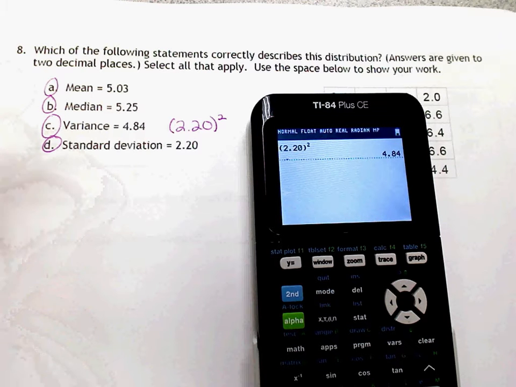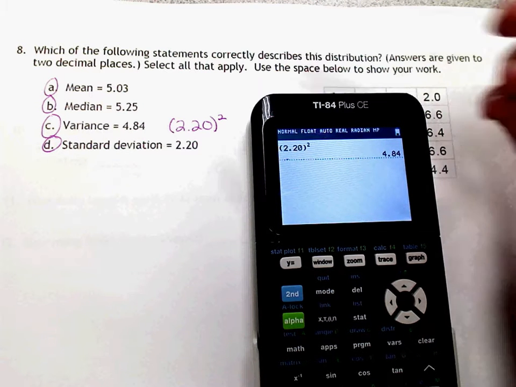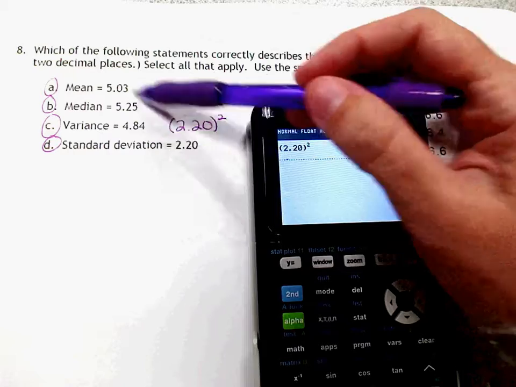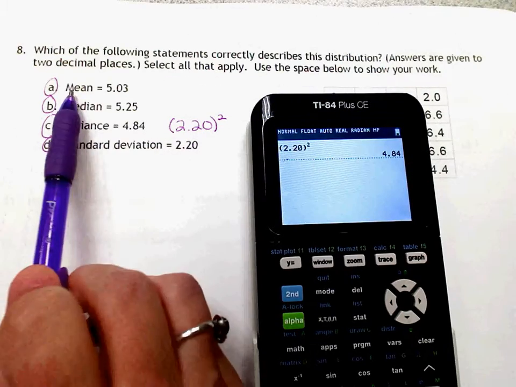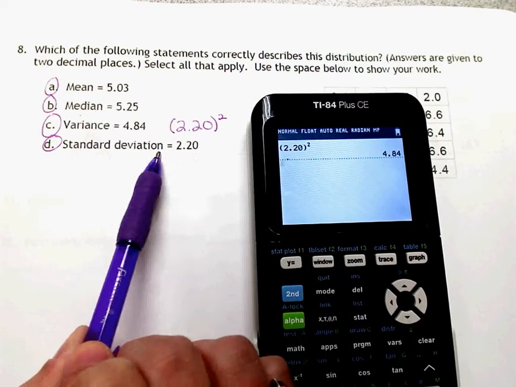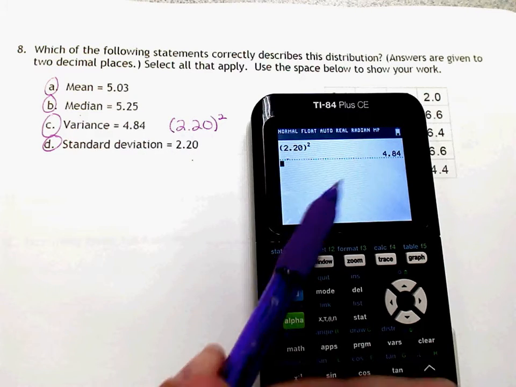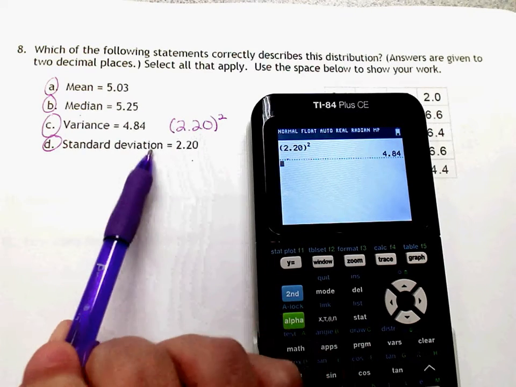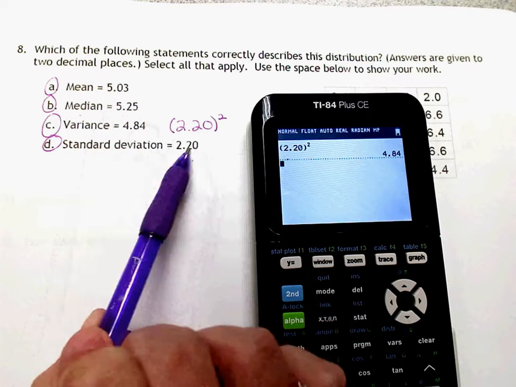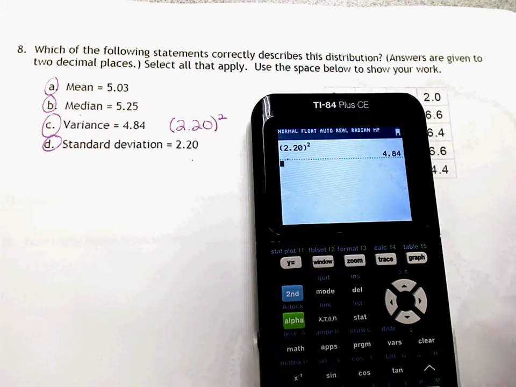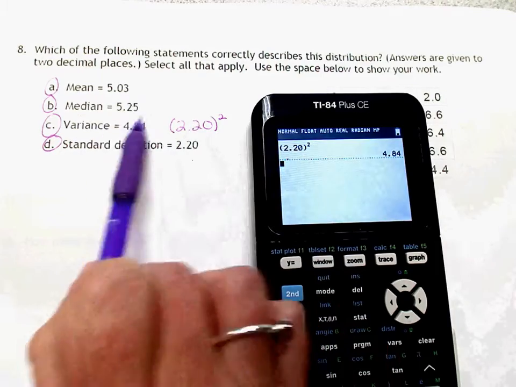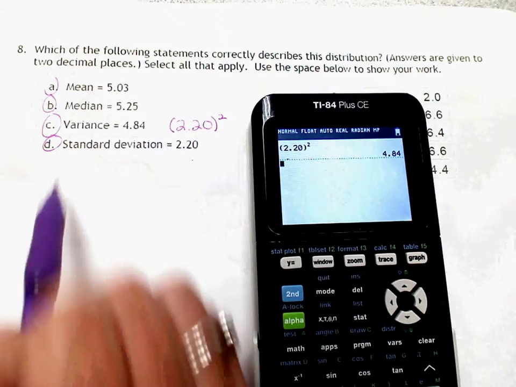Now, that may not be that way on your test, but at least now you know how to check all of them. Okay, so check your mean, then your median, check your standard deviation, and then take the standard deviation that you get in the calculator, not necessarily the one on here, because if this is wrong, you don't want to use that one. So use your standard deviation from the calculator, square it to get your variance. So in this case, all of these are correct.